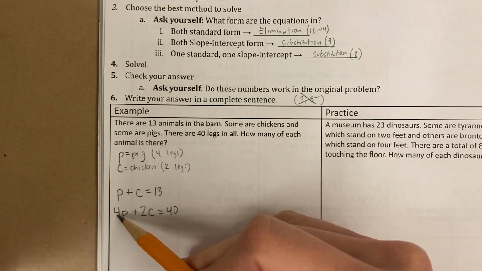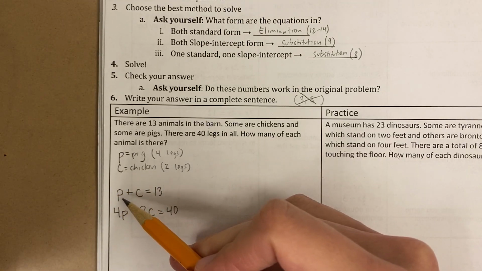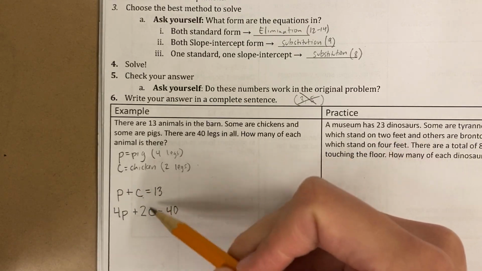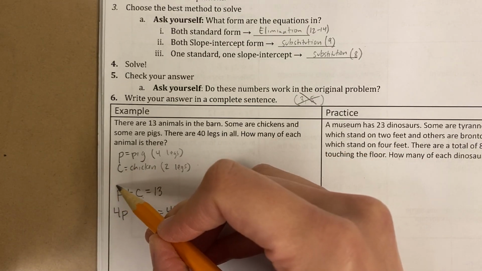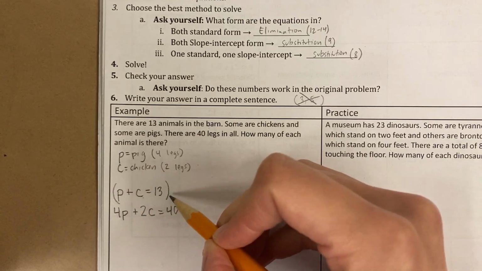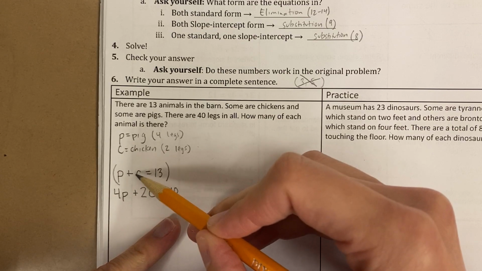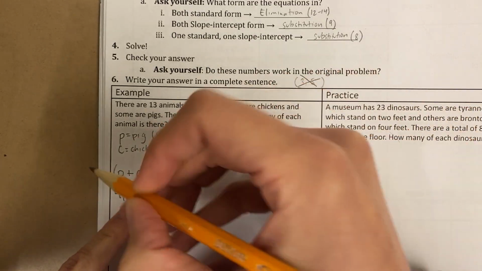Well, I notice that this is 4p. If only this was negative 4p, that'd be cool. And this is 2c. If this was negative 2c, that'd be cool. I'm going to go ahead and choose the smaller number because I want to make my life easier. So I'm going to take this equation and I'm going to multiply it. This is 2c. I want this to be negative 2c. Right now this is just a 1c.